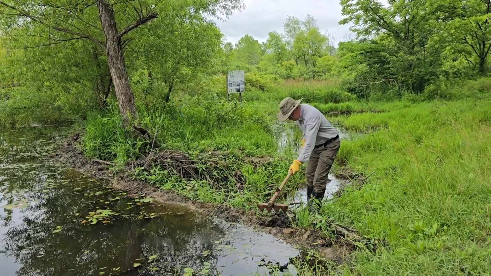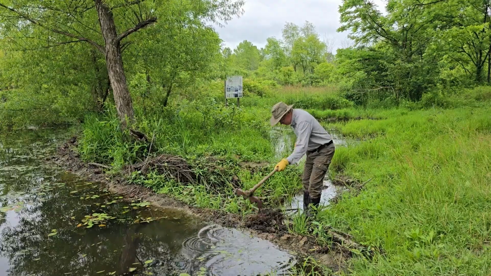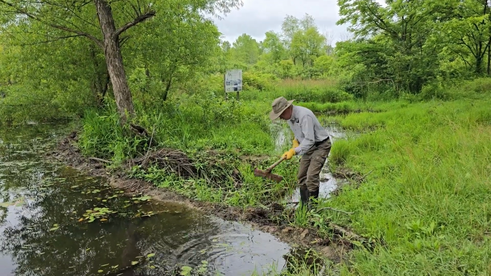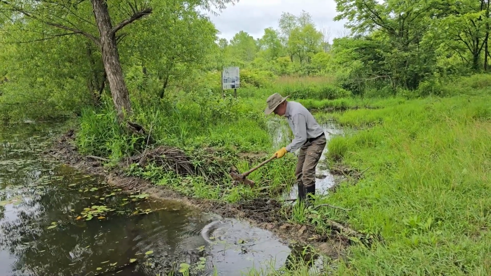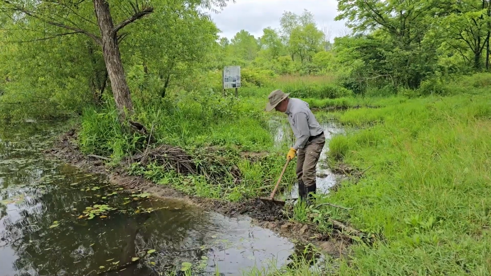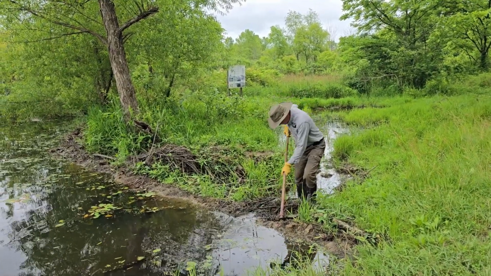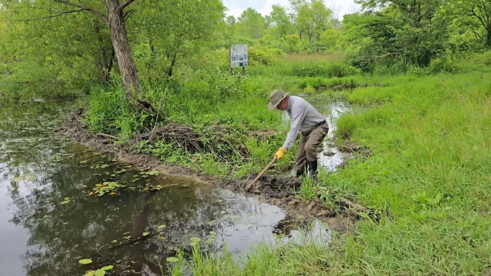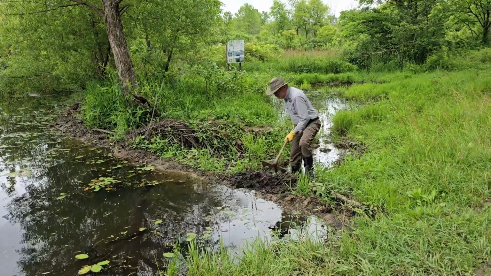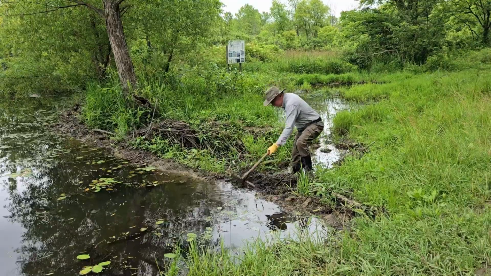This was because I was not able to lower water levels by adjusting the water control structure, and I could not find the overflow pipe that had been buried and blocked by beaver. I was concerned about asking the township to remove the beaver dam with heavy equipment. This is because they could also dig a ditch that would drain the wetland.